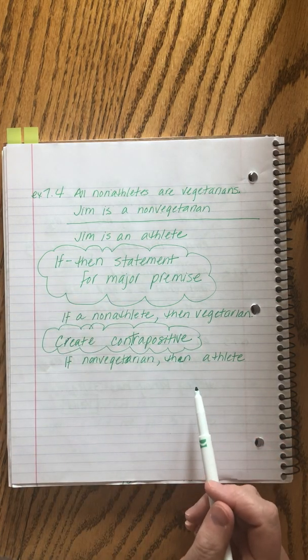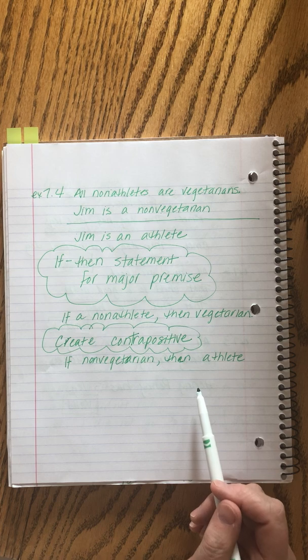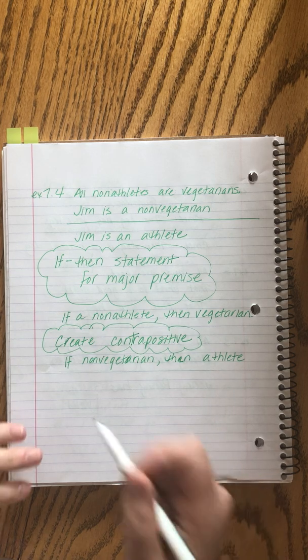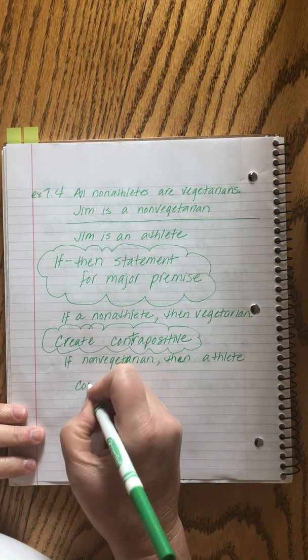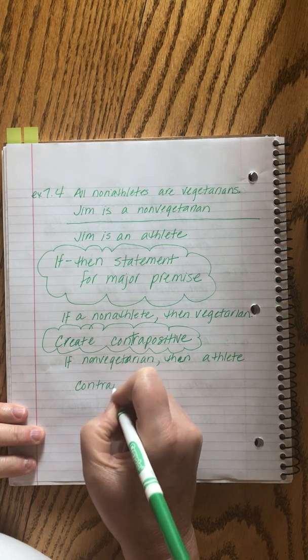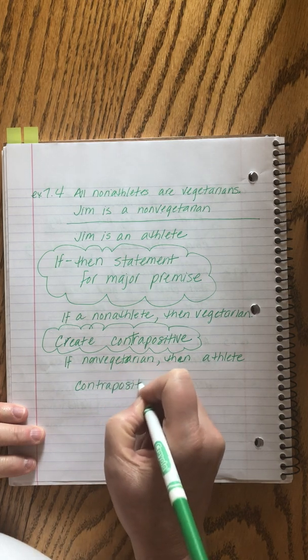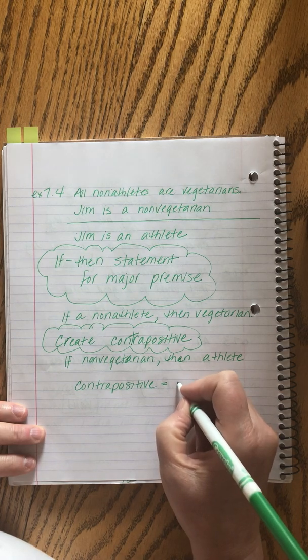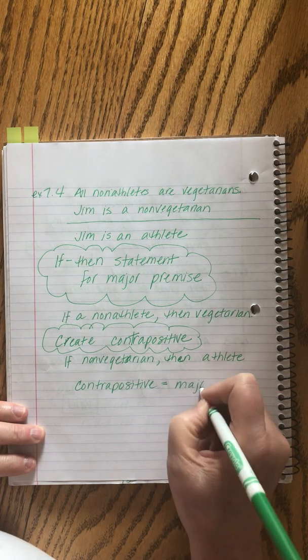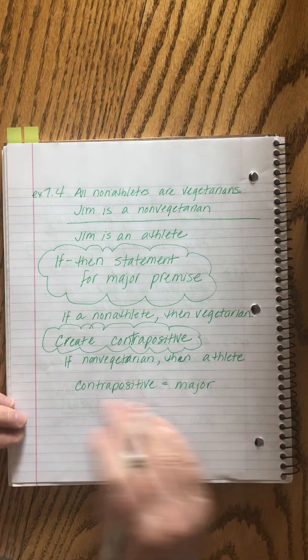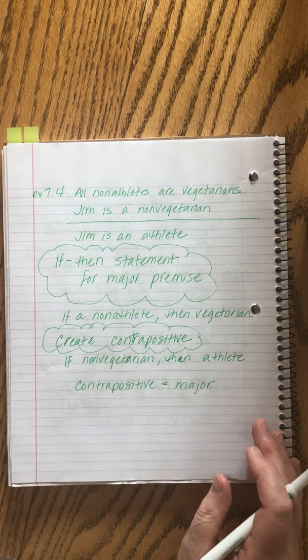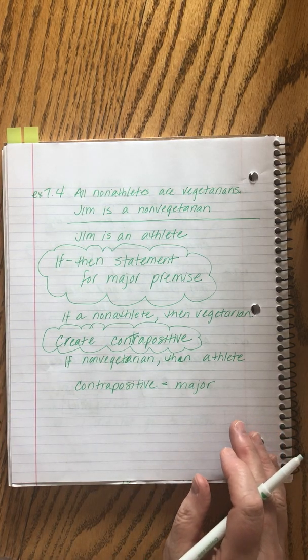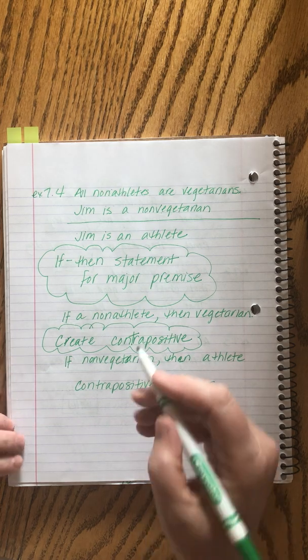The contrapositive always equals the original statement, the major premise. Okay, so when we create the contrapositive, we're not changing the major premise. It is the same thing.